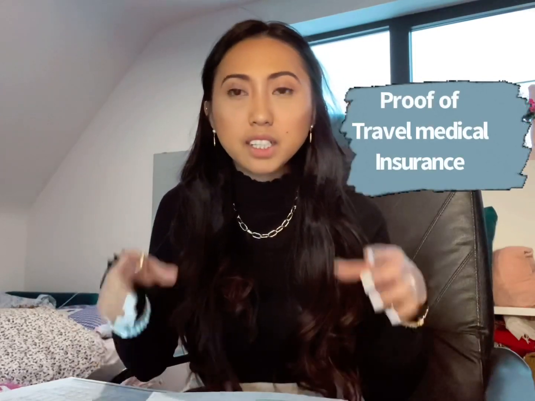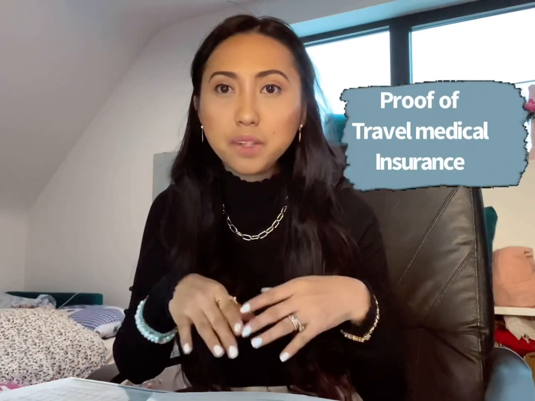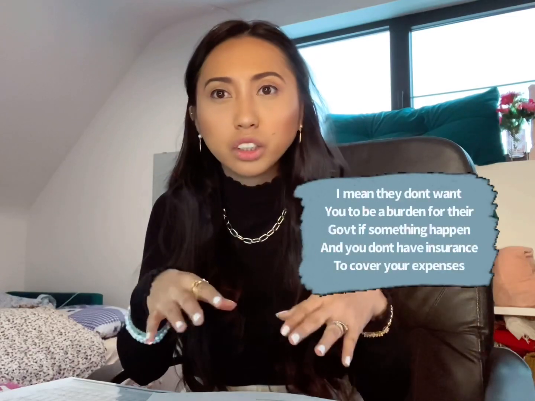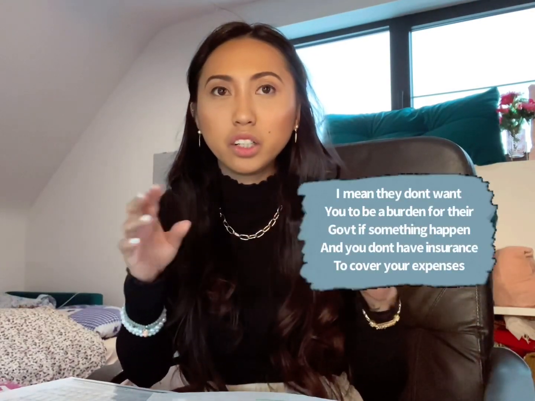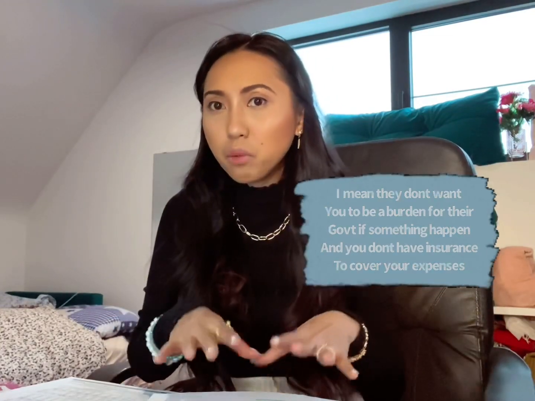Let's now go to proof of travel medical insurance. With this, I suggest that you really buy it already, because they want to see if you really have an insurance. That's very important for them. So when you are in the country of your destination, the government will not shoulder your expenses if something happens or you get an accident. So they really want to see that. Pay for that, and it's okay.